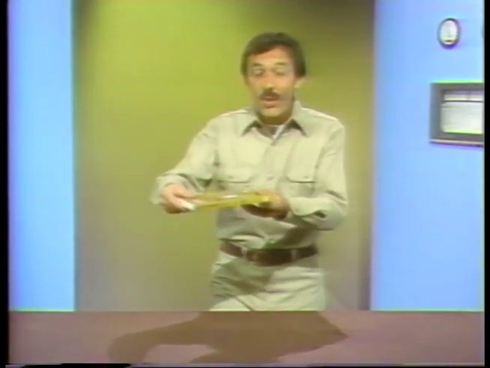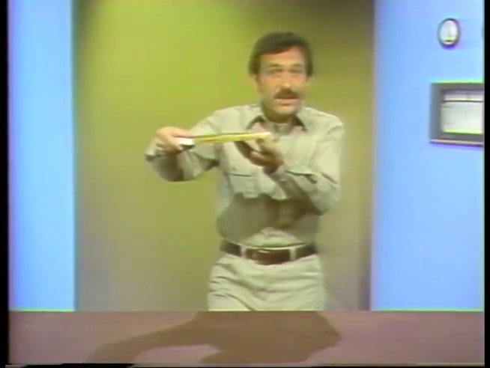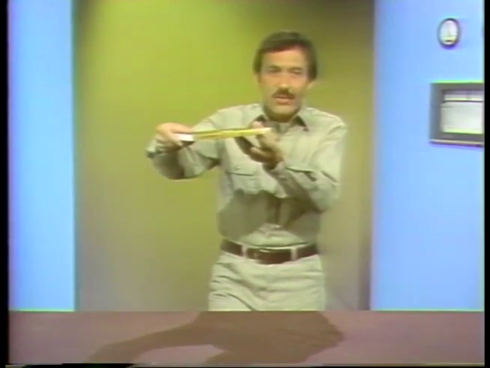For instance, I'll pick up this book, and I'll raise it above the table. While the book is moving, it has kinetic energy. At the same time, work is done because the book is moved through a distance. Basically, any object that is moving has kinetic energy.